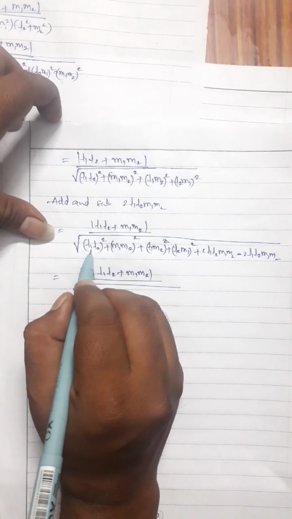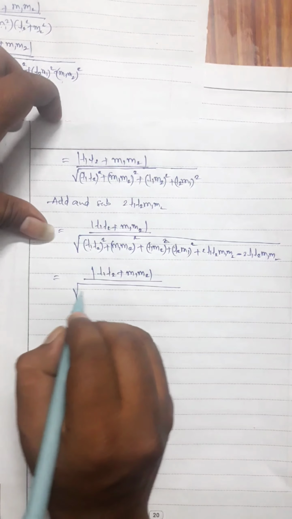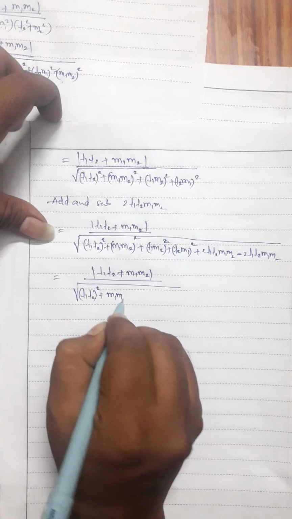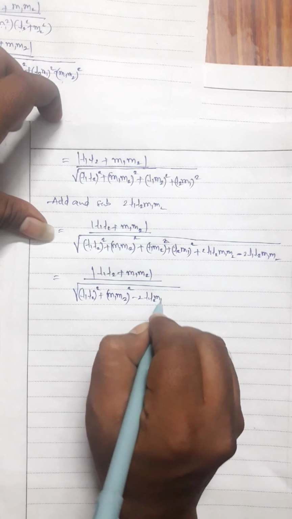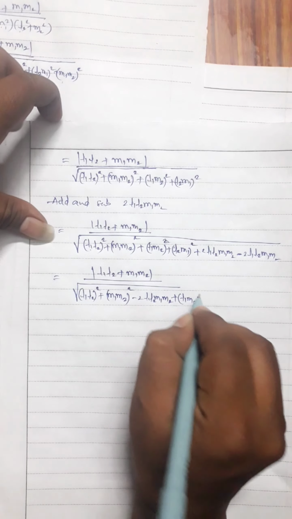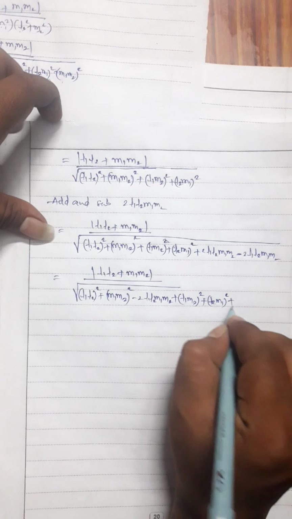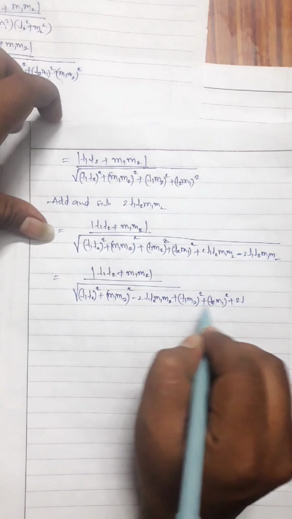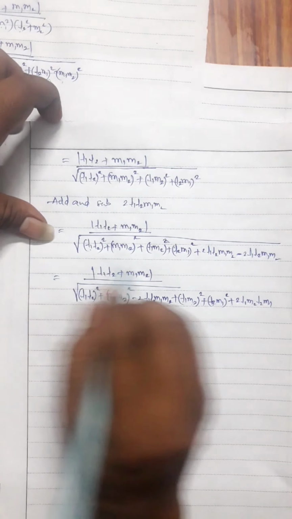First of all we have to write L1 L2 whole square plus M1 M2 whole square, then minus 2 into L1 L2 and M1 M2, then plus L1 M2 whole square plus L2 M1 whole square plus 2 into L1 M2 and L2 M1, which I wrote because we have L1 L2 M1 M2.